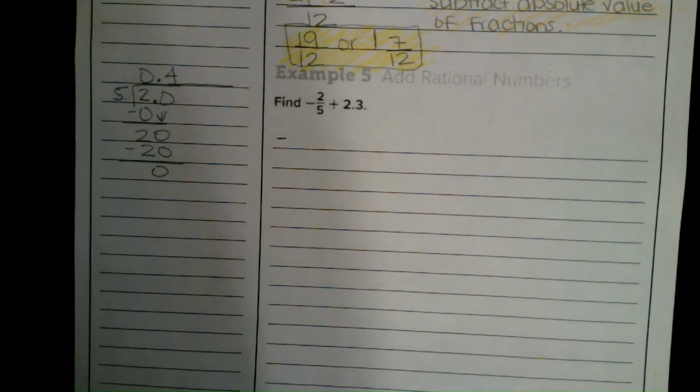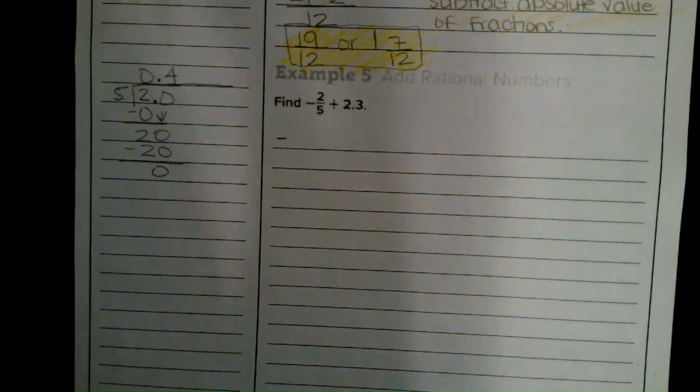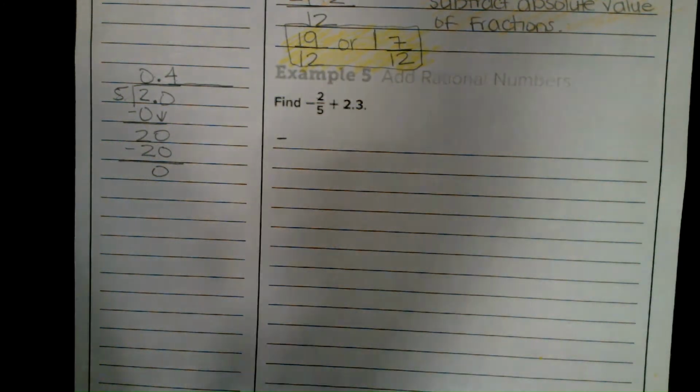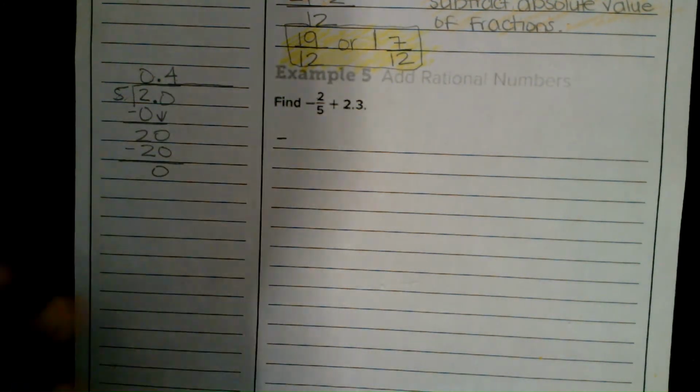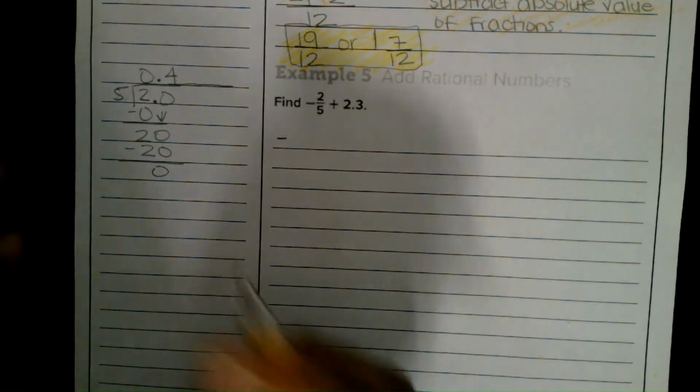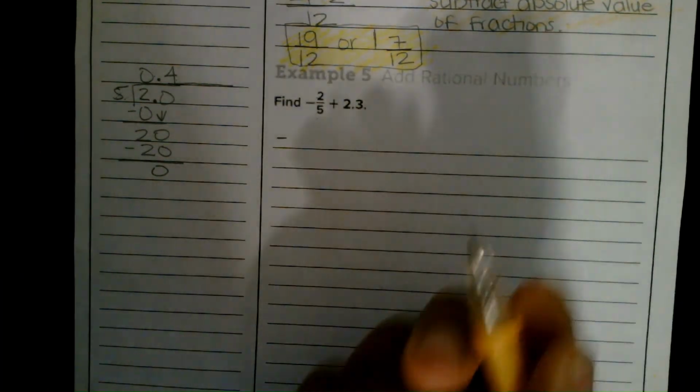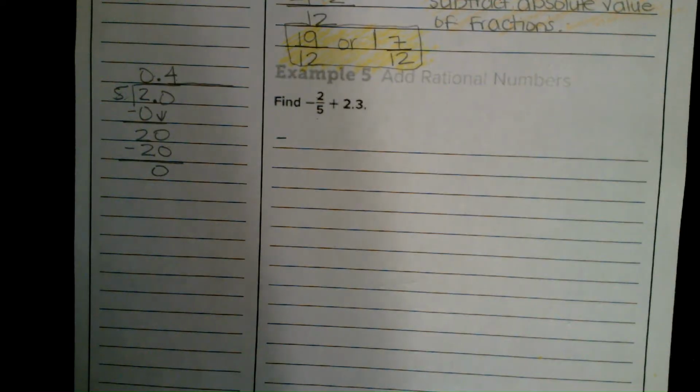Even though I have a remainder of 0, this is a terminating decimal because the quotient will constantly repeat in zeros. Okay, so we can stop here since we got a remainder of 0. We do not need to keep going. So negative 2/5, the equivalent decimal of that is going to be negative 0.4, plus 2.3.